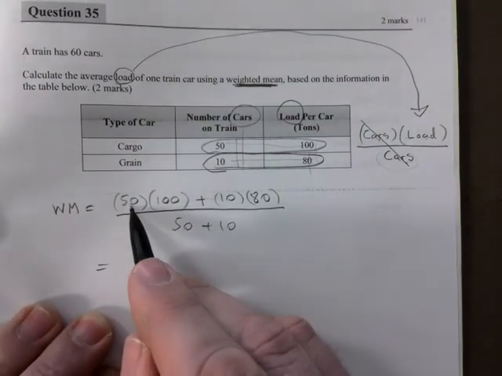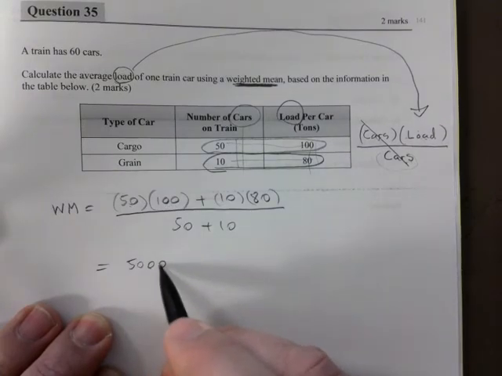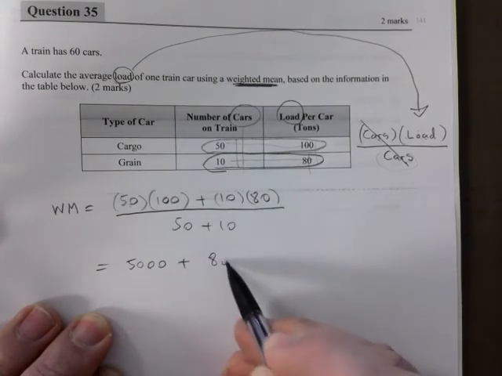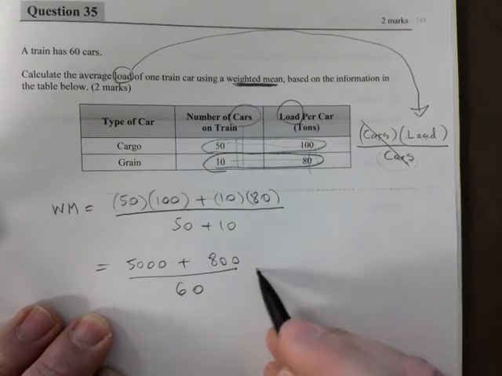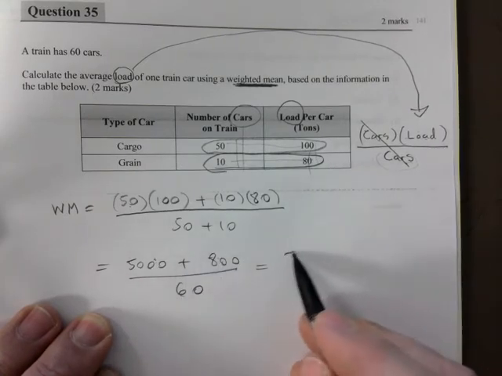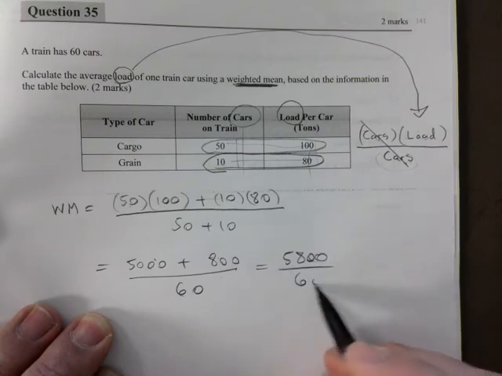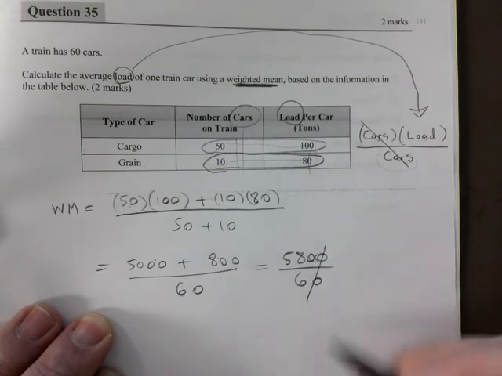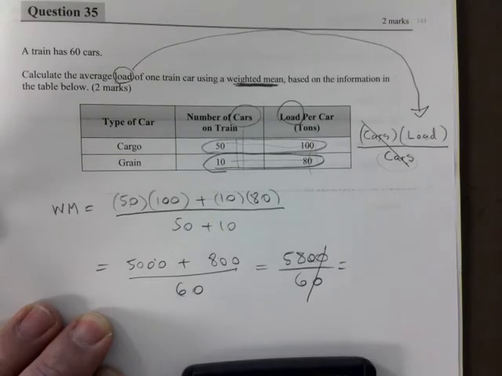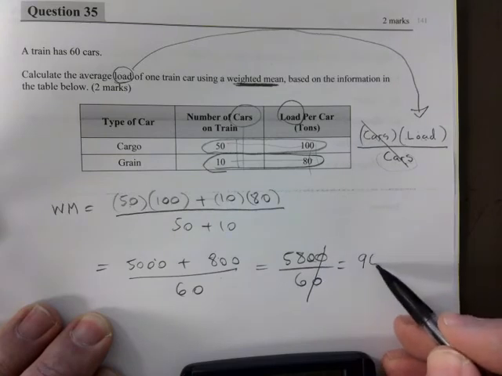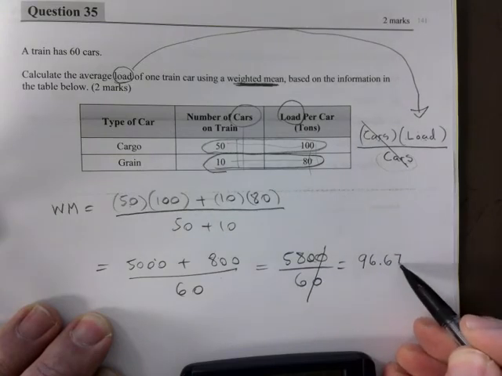Do this in steps. So this is going to be 5,000. This is going to be 800 over 60. This is going to be 5,800 divided by 60. Cancel the zeros. That's as far as I go today with my mental math, right? 96.67.